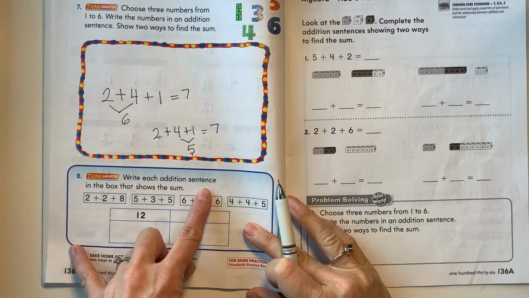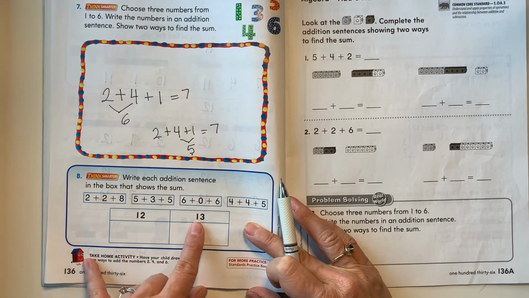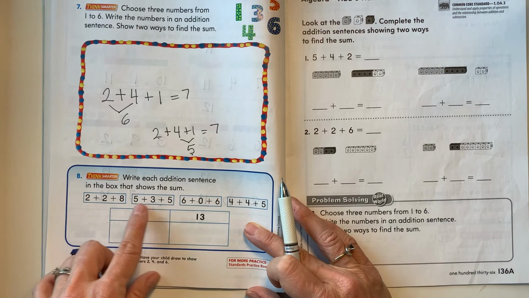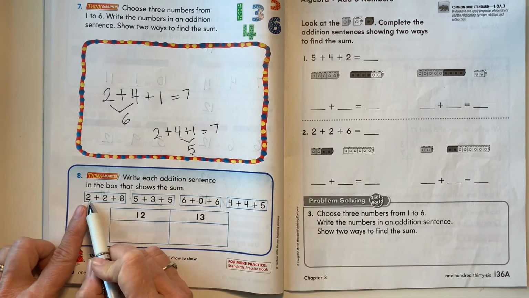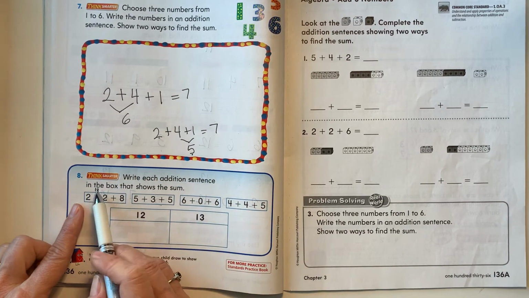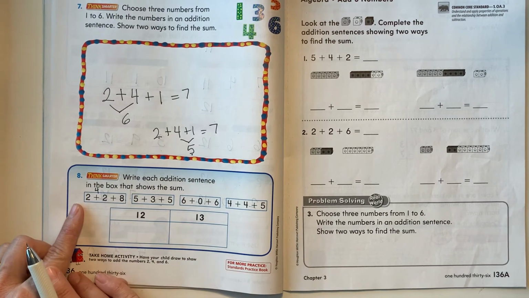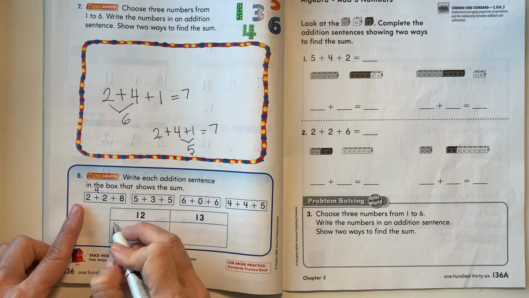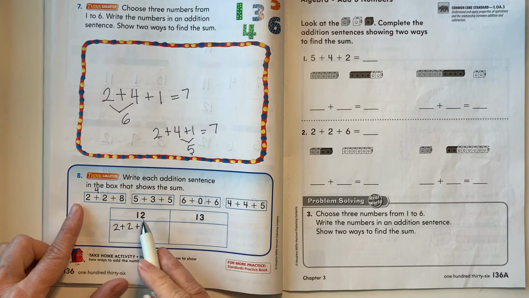Write each addition sentence in the box that shows the sum. So our 2 sums are 12 and 13. So we're going to add these up and see whether it's 12 or 13. Let's do the first one. 2 plus 2 is 4. Don't forget. And then what's 4 plus 8? What do you think? Good. 4 plus 8 is 12. Good. So we're going to write this addition sentence in the 12 box. 2 plus 2 plus 8 equals 12.